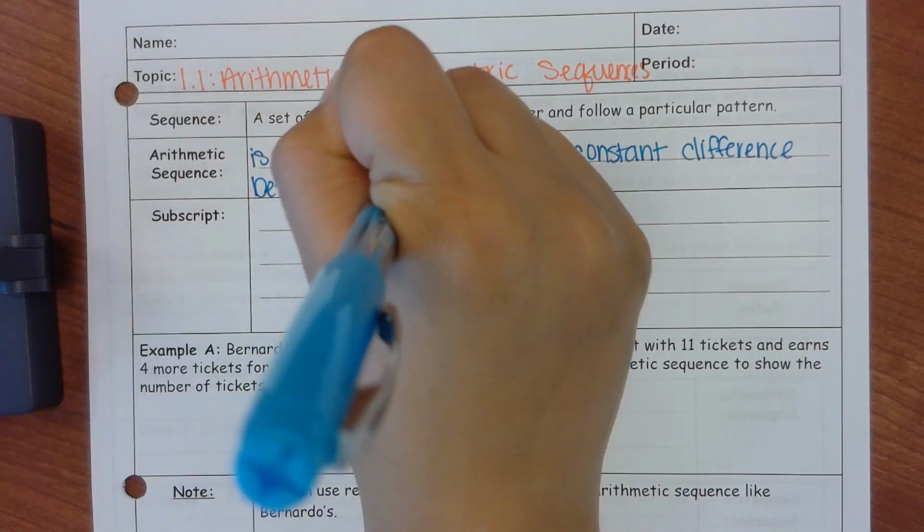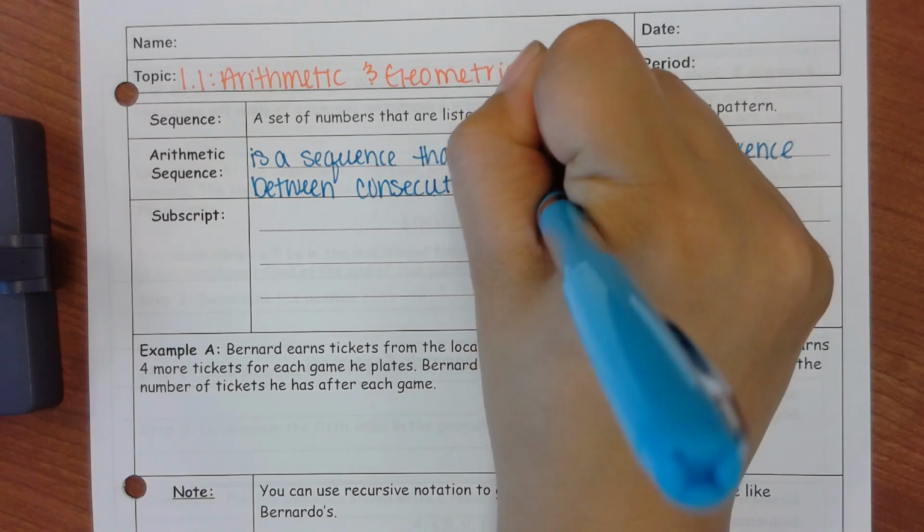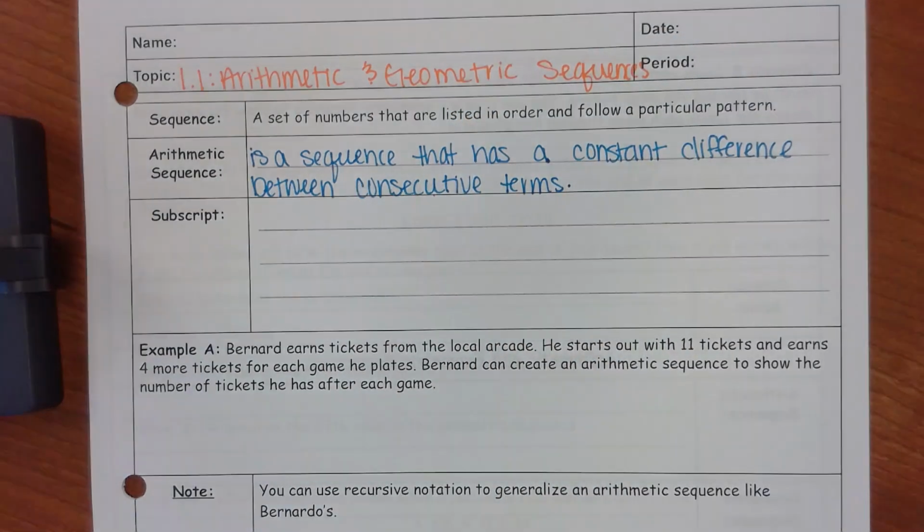Consecutive terms just means terms that come one right after the other in the sequence. So like if we had the sequence 1, 2, 3, 4, 5, 6, 7, 8, 9, 10, 1 and 2 would be consecutive terms, 2 and 3, 3 and 4, 5 and 6, just terms that are right next to each other.